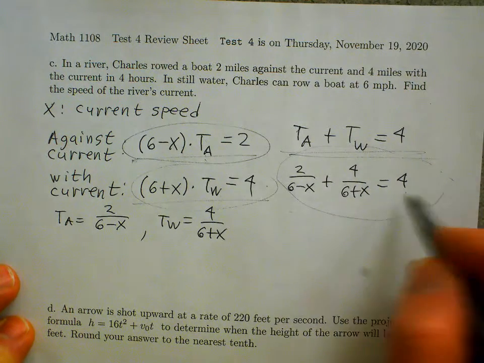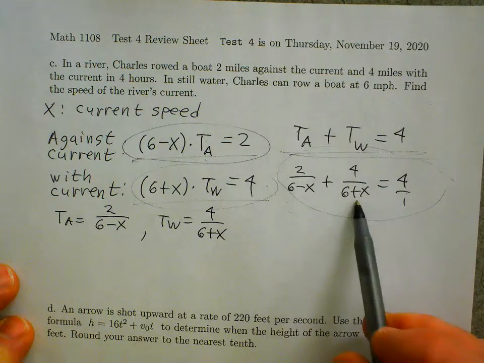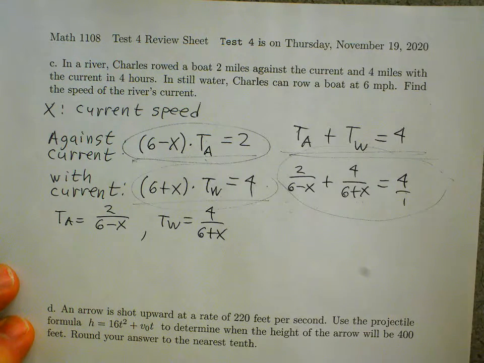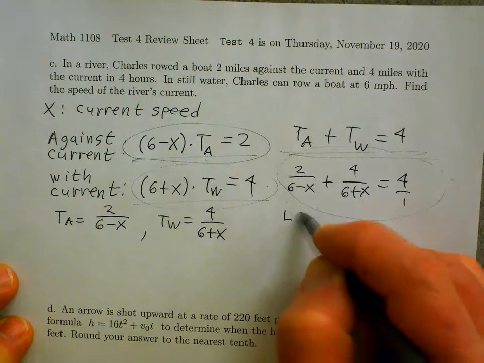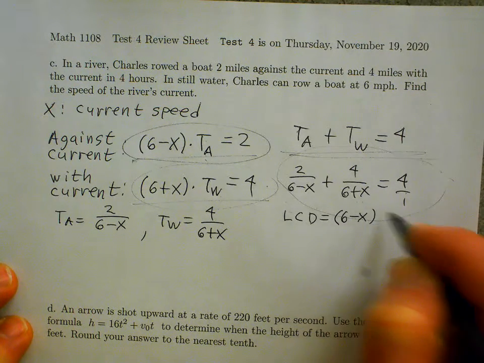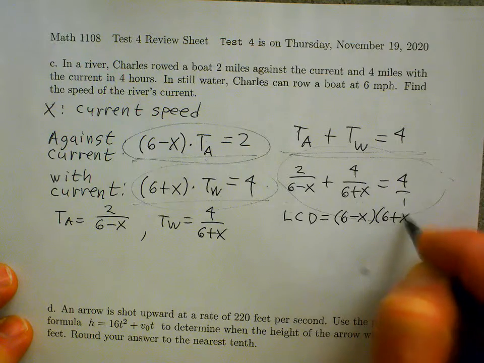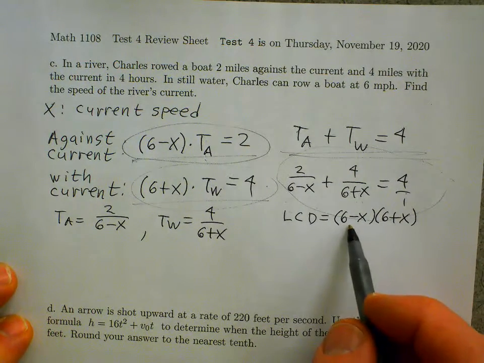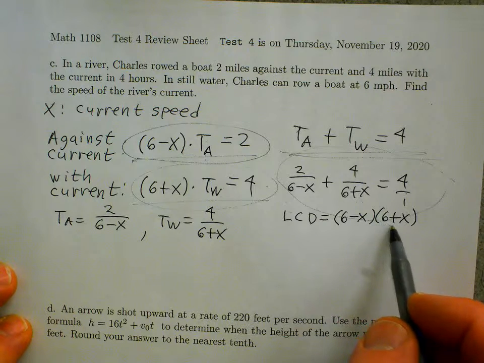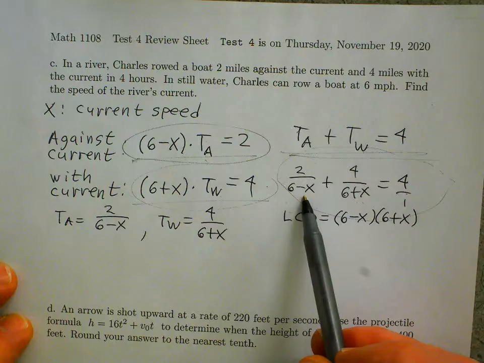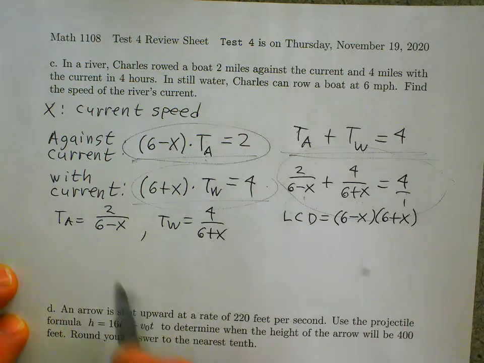So what we do is we multiply every term on both sides by the least common denominator. The least common denominator is 6 minus x times 6 plus x. Okay, so when we multiply 6 minus x times 6 plus x by 2 over 6 minus x, the 6 minus x factors cancel.